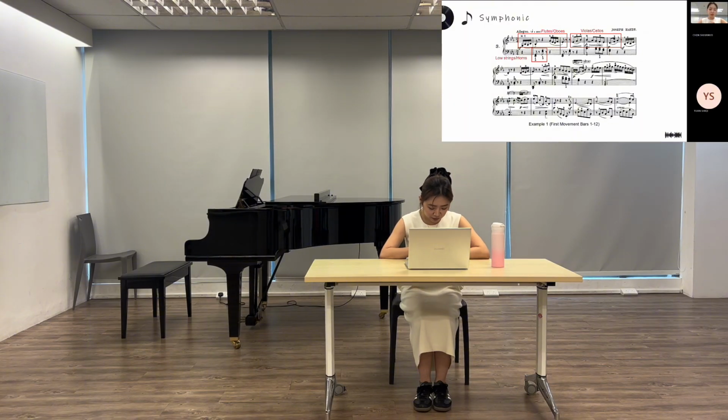The most obvious in this sonata are the textural and the registral elements.